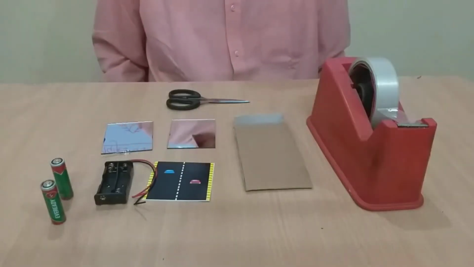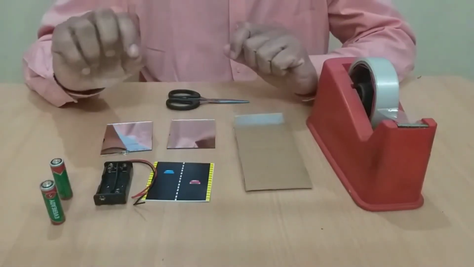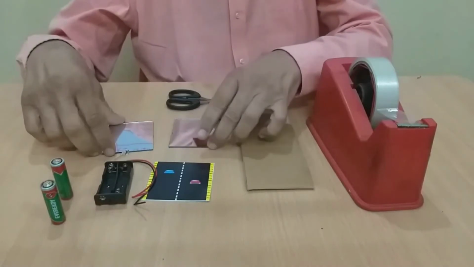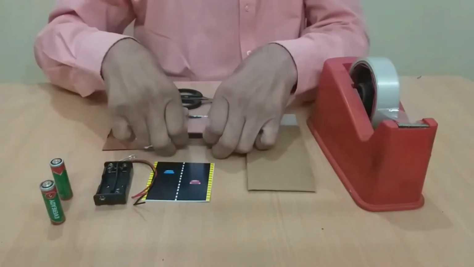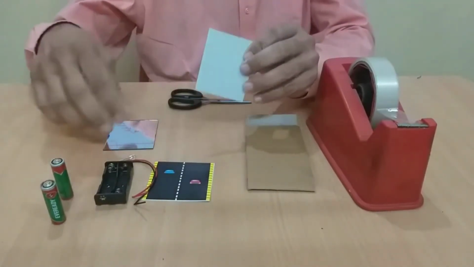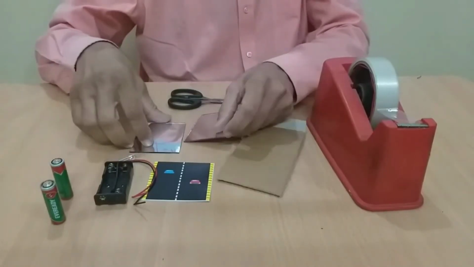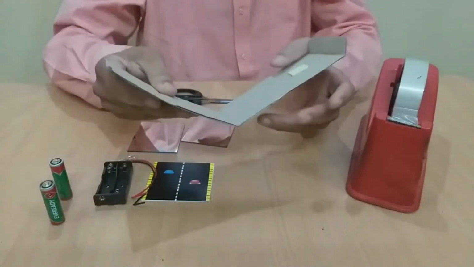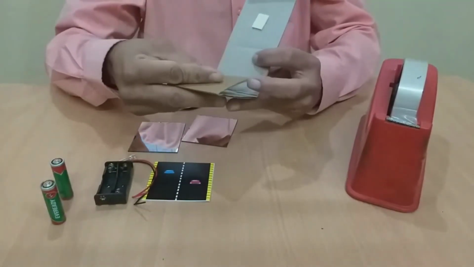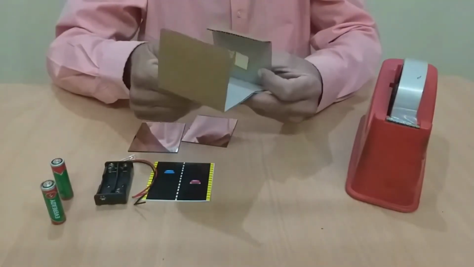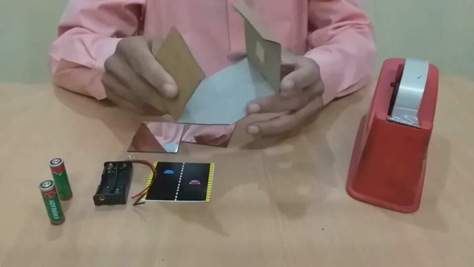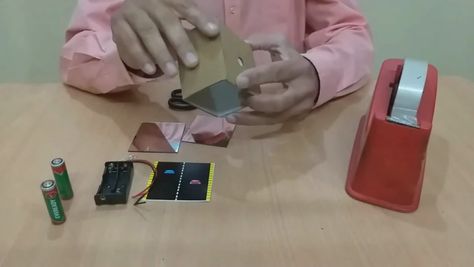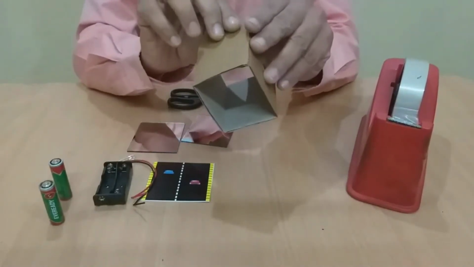Now we will do one very interesting project, the infinite street light. I am taking the same 2 mirrors and removing the sellotape from them. There is a cardboard pre-punched box. First, you will fold it on these crease lines properly. Once done, it becomes a box of this kind.